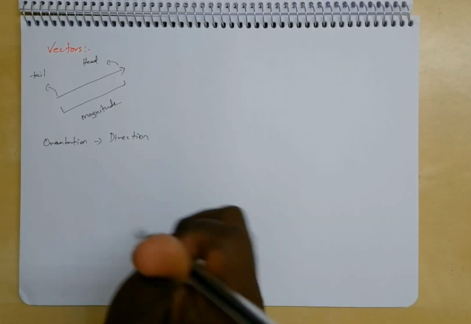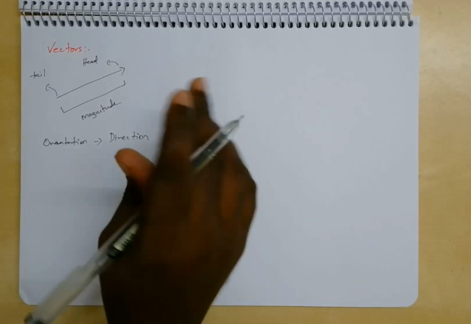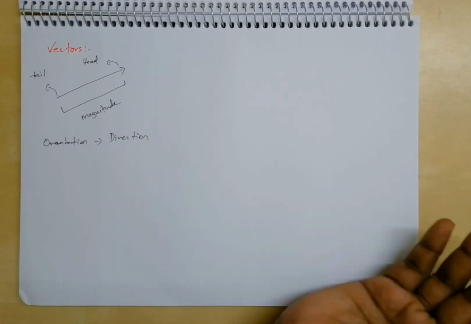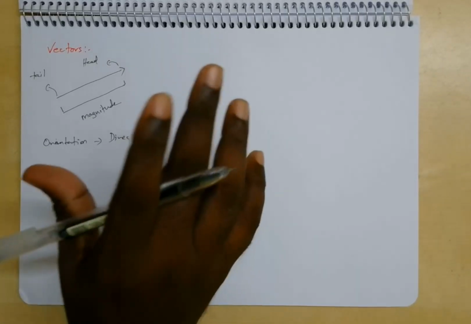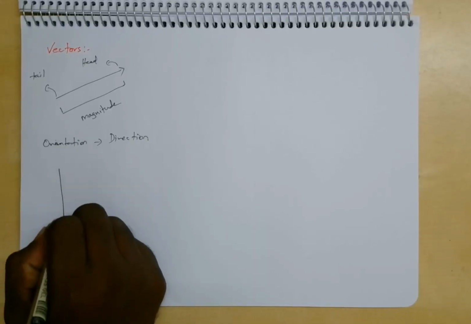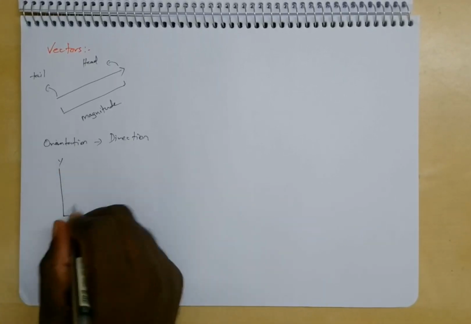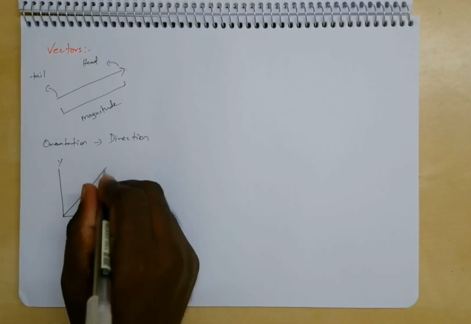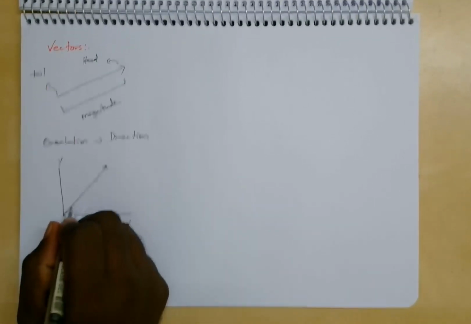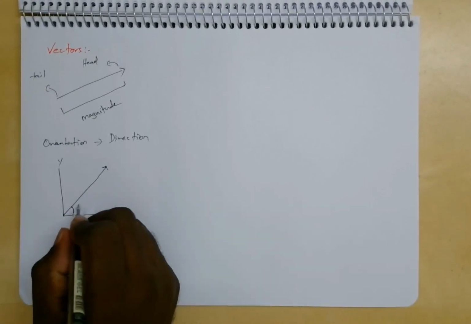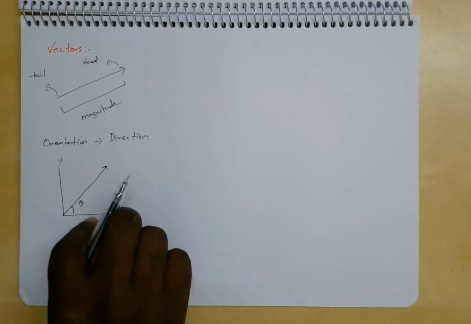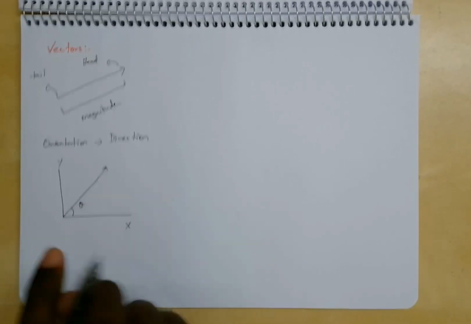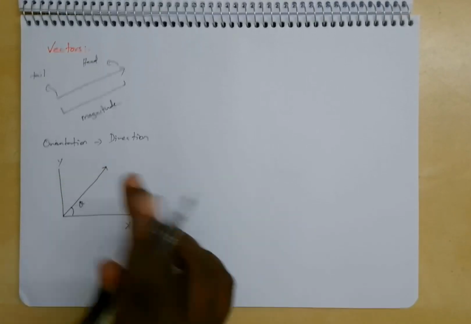Now, direction is given in multiple ways. You can tell a vector's direction generally as north, south, west or east, something like that. Or, on a graph of x and y, let's say that I'm drawing a line here like this. In this case, direction is the angle you are making with the x-axis. That's your direction. So what is the angle the arrow makes with the x-axis? That's your direction. From this we can get useful information.